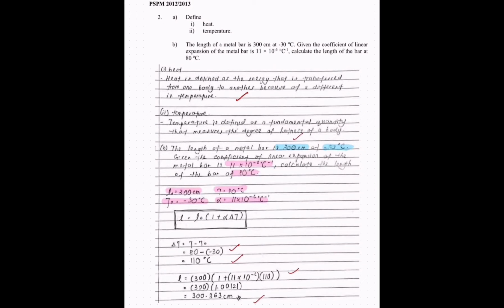2A1 Roman, define heat. Heat is defined as the energy that is transferred from one body to another because of a difference in temperature. 2A2 Roman, define temperature. Temperature is defined as a fundamental quantity that measures the degree of hotness of a body.